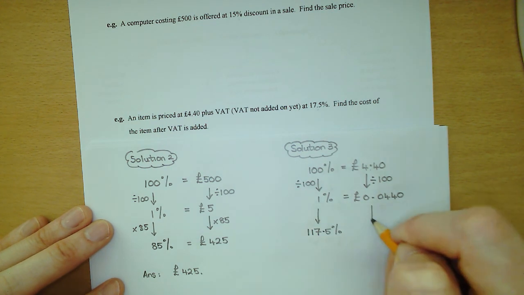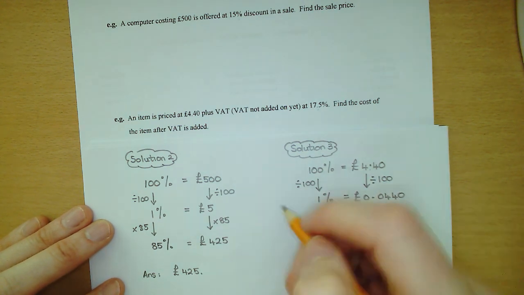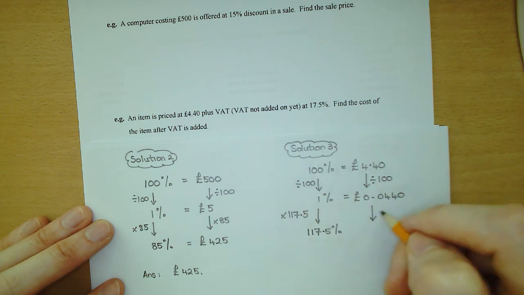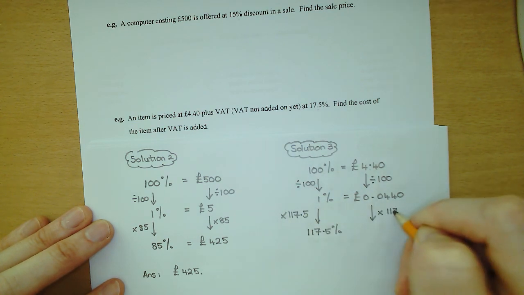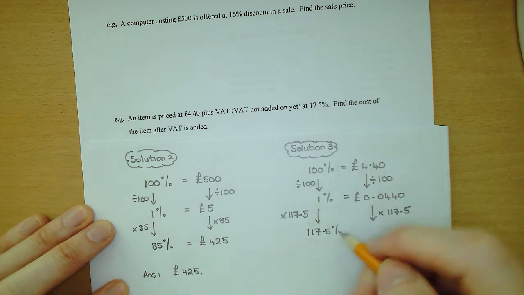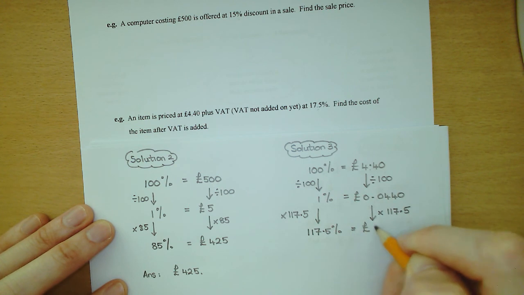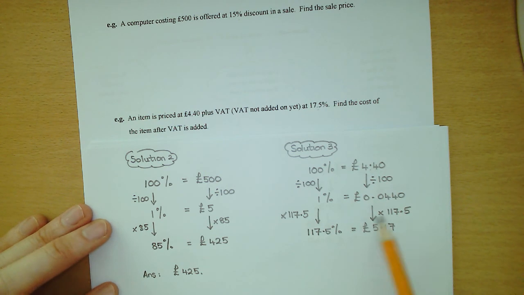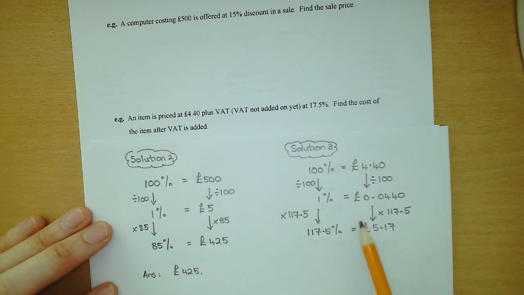We're going to multiply both sides by 117.5. So if we do that, then we're going to multiply 0.0440 times 117.5, then hit our SD button. That is going to give us £5.17 exactly.